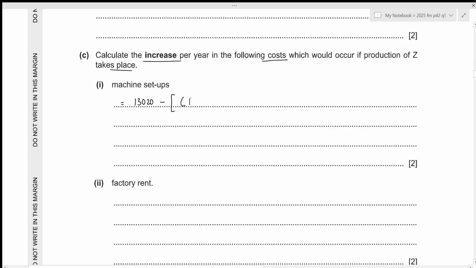So for X, we have 1000 units, and the machine setup cost per unit was given to be 3.6. Then for Y, the number of units is 3000, and the machine setup cost per unit was given to be 1.95. Now we can easily figure out the increase in the machine setups, which in this case is 3570.